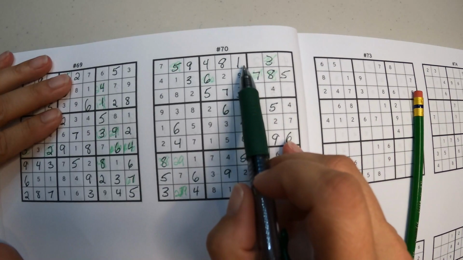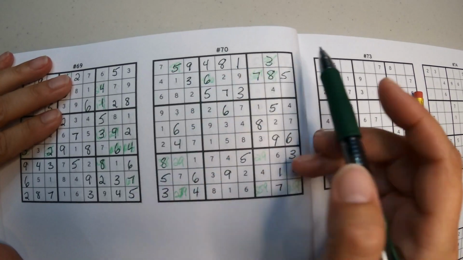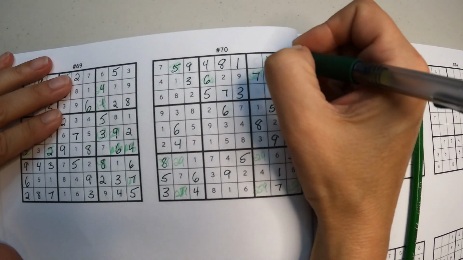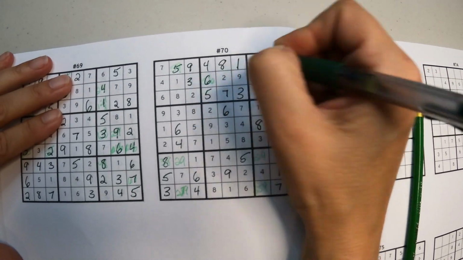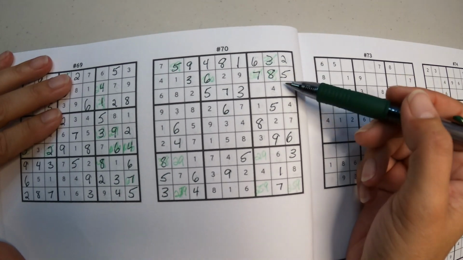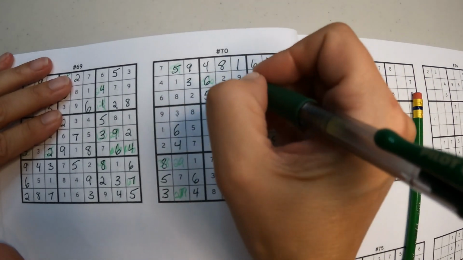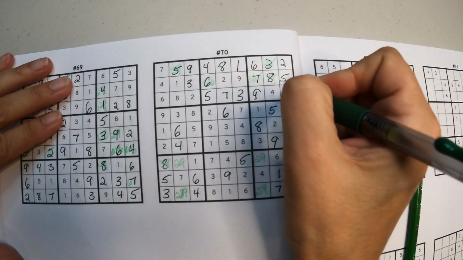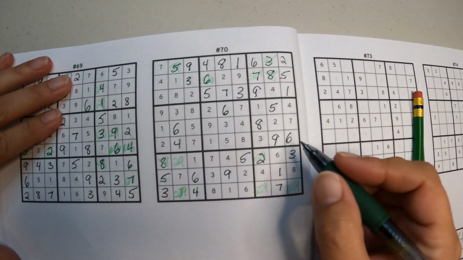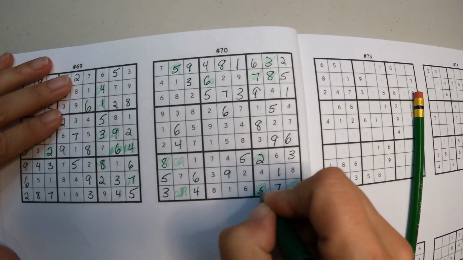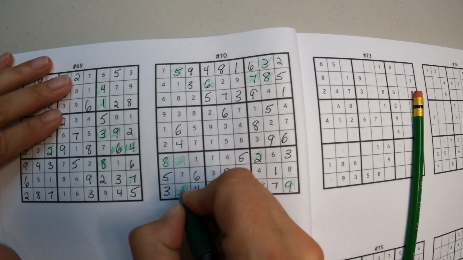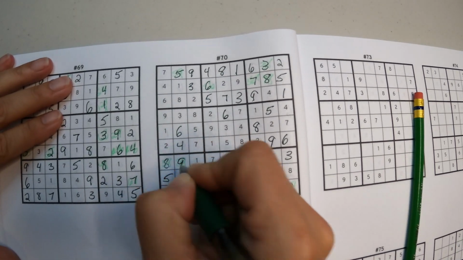For this row then, looks like we're missing a 2 and a 6. We've got a 6 here, so 2, 6. Finish out this box, we're missing a 1 and a 9. We've got a 1 here, so 9, 1. That 9 makes this our 2, and that 9 then would make this our 5, and this is our 9. That 9 comes over here, makes this our 2, and this our 9.